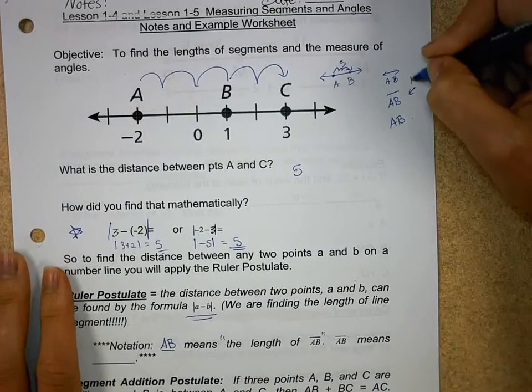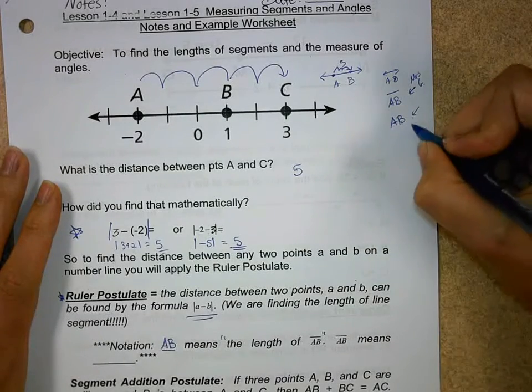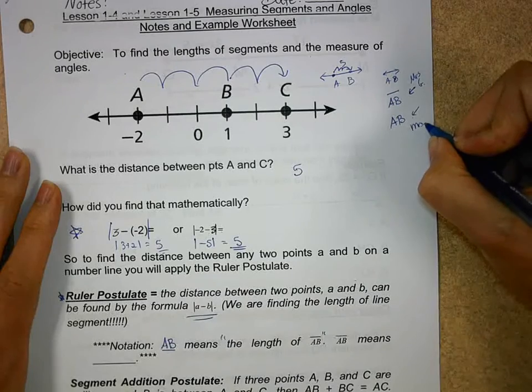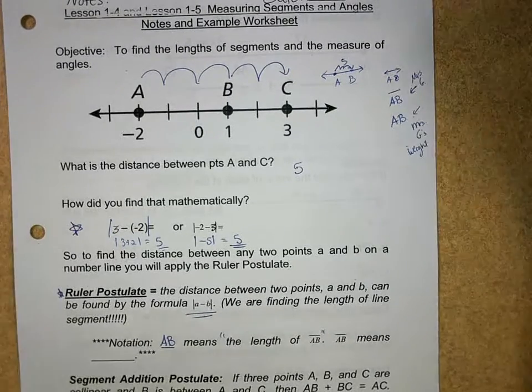Think of it kind of like this. This would be like saying Mrs. G. Everyone knows who I am. Well, they will know if they don't know, right? You know that I'm a person, I'm a math teacher, great. This is like saying Mrs. G's weight. And no, I'm not telling you my weight.